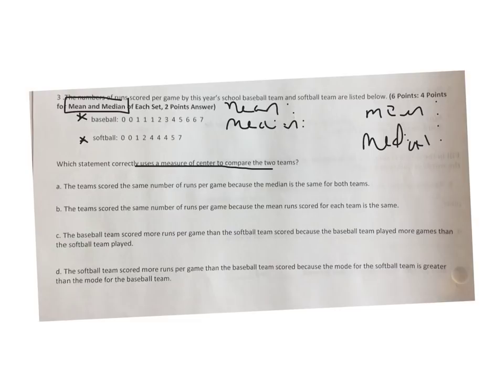both. Is it A, the team scored the same number of runs per game because the median is the same? Is it B, the team scored the same number of runs per game because the mean runs scored for each team is the same? Is it C, the baseball team scored more runs per game than the softball team scored because the baseball team played more games than the softball team played?